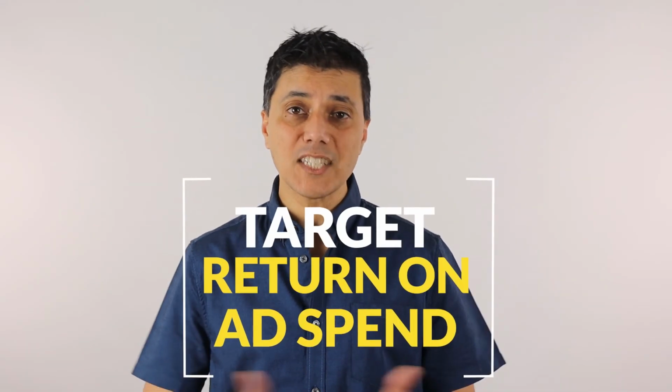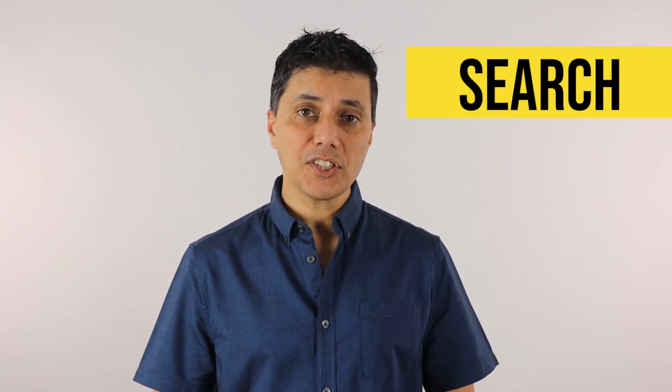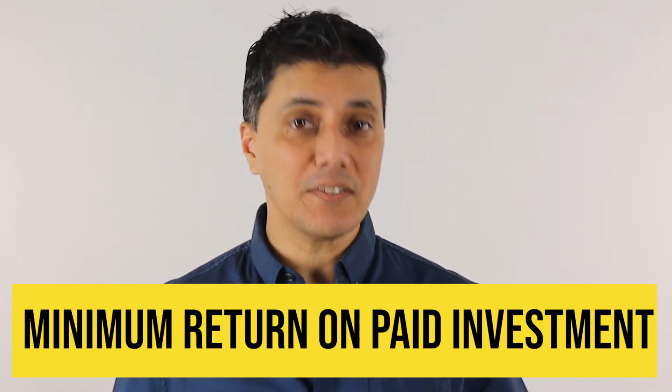Target return on ad spend, otherwise known as ROAS. So this is available on search, display and shopping. And the objective of this is to drive a minimum return on your paid investment. With target return on ad spend, it allows you to get the maximum conversion value at a return that you have specified. Your bids are automatically optimized at auction time.